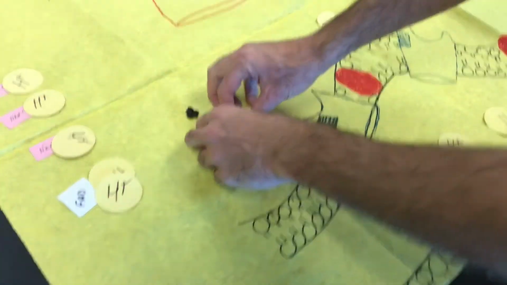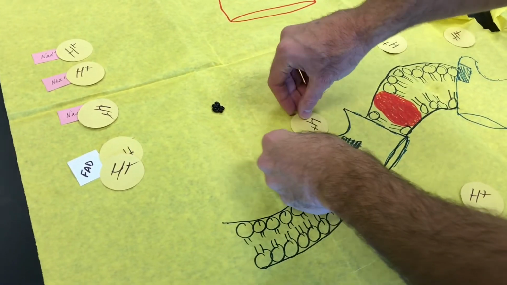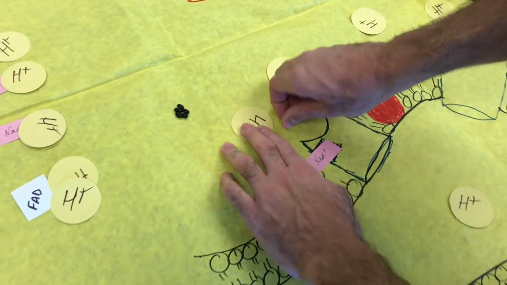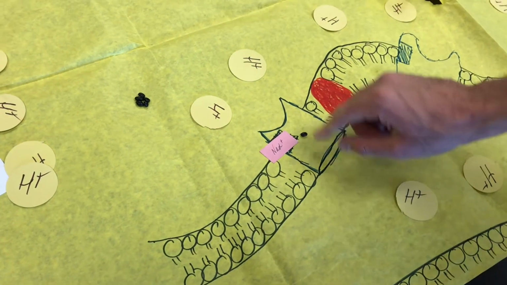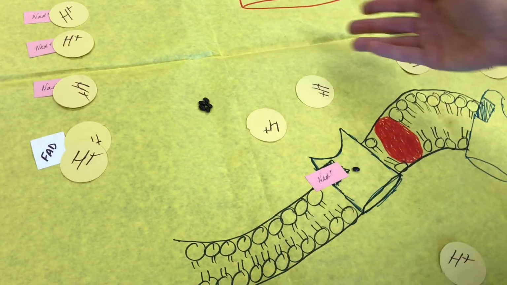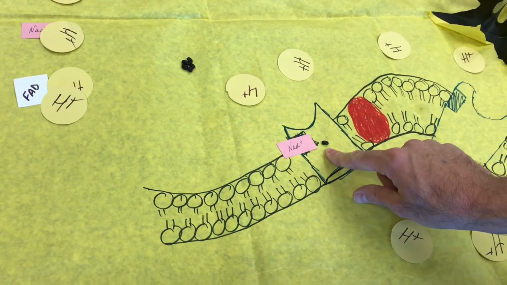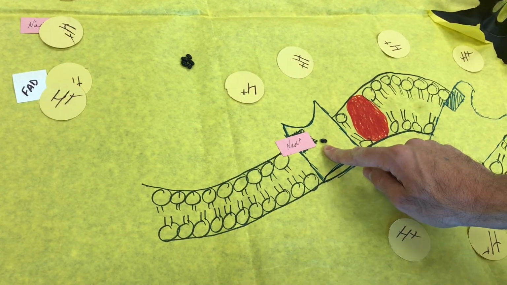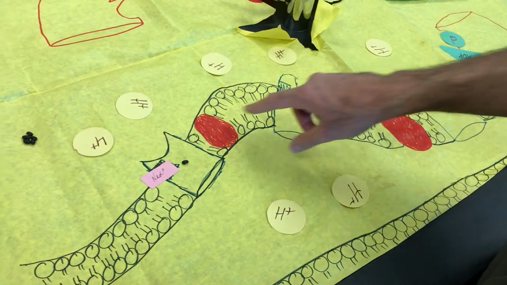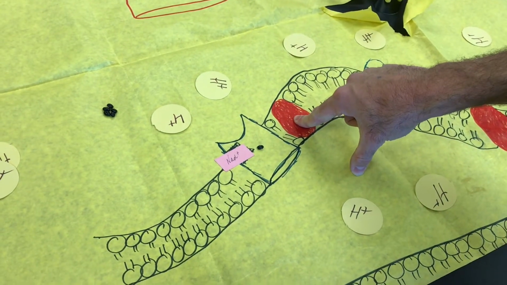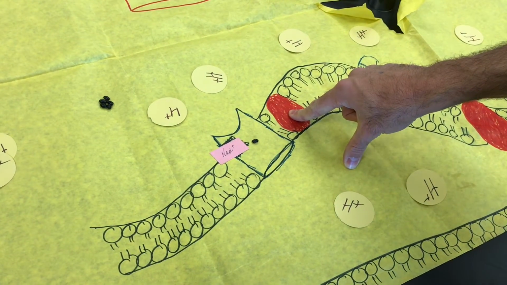What happens is NADH interacts with this protein, and it passes its electron to this protein. The H plus is just released into the matrix, and then this electron is going to be passed from protein to protein to protein to protein. That happens because each protein is slightly more electronegative than the last.